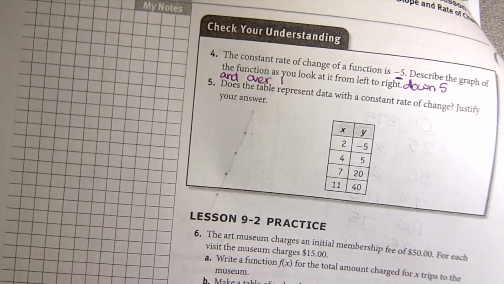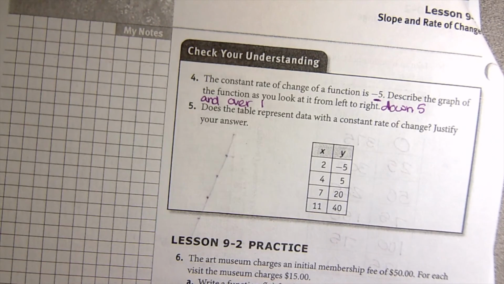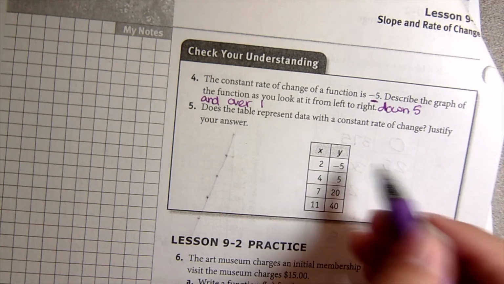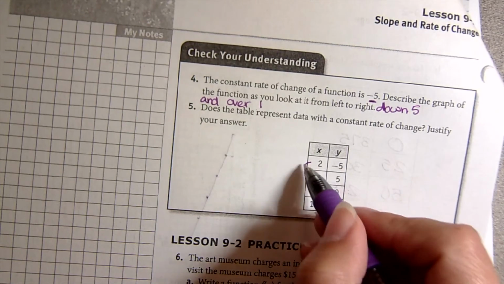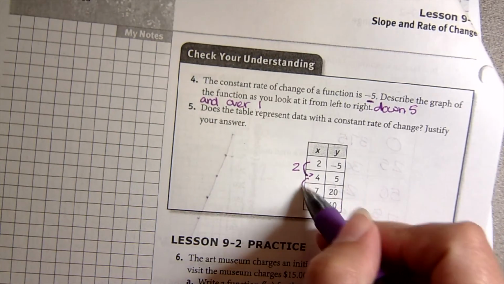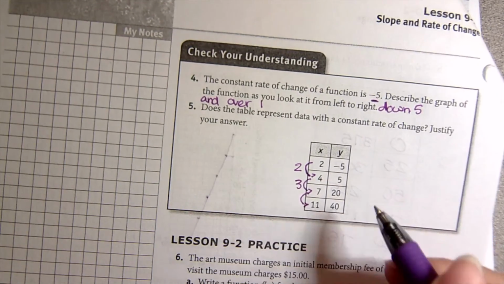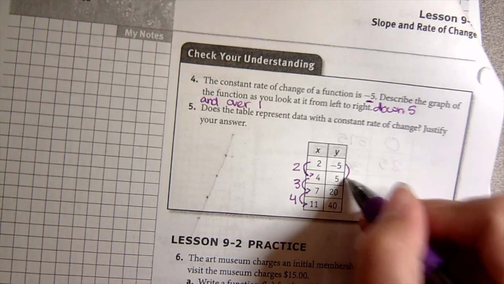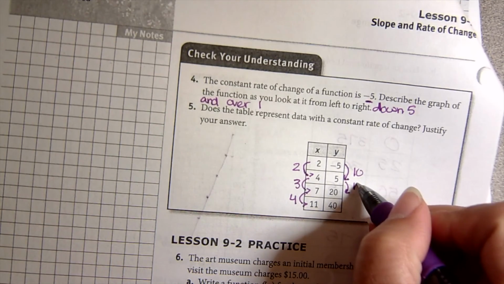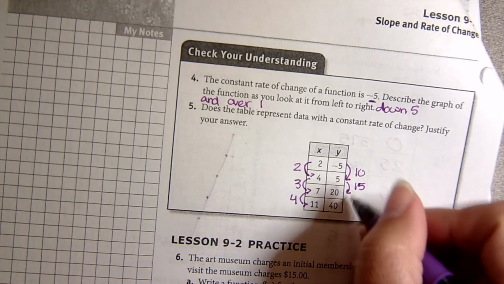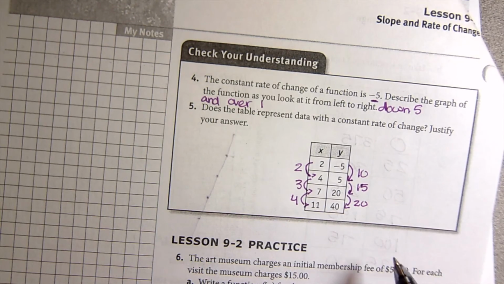All right. Number 5 says, does this table represent data that has a constant rate of change? No. Well, wait, let's look at this. How much does it change between 2 and 4? 2. Between 4 and 7? 3. Between 7 and 11? 4. What about between negative 5 and 5? 10. 5 and 20? 15. Between 20 and 40? 20.